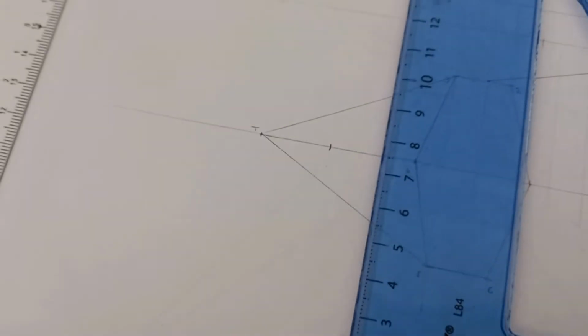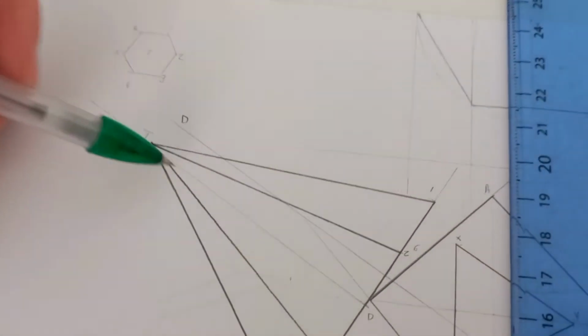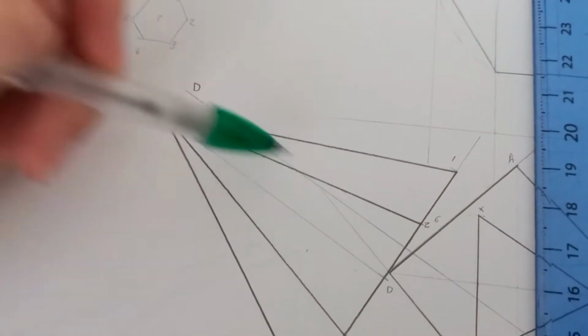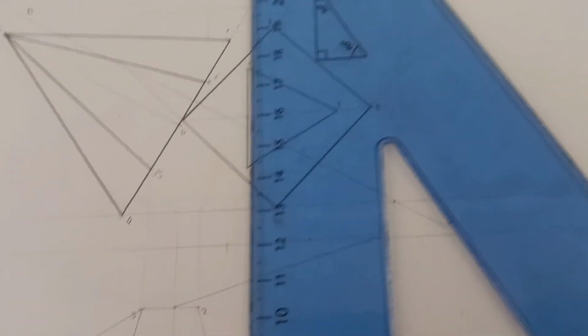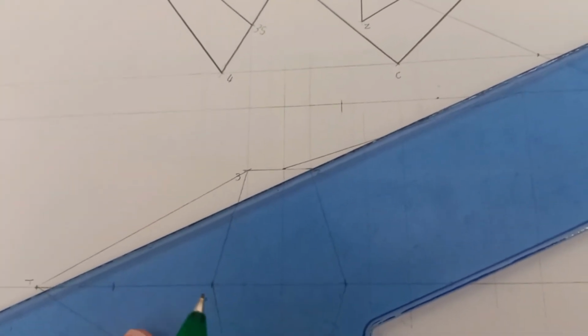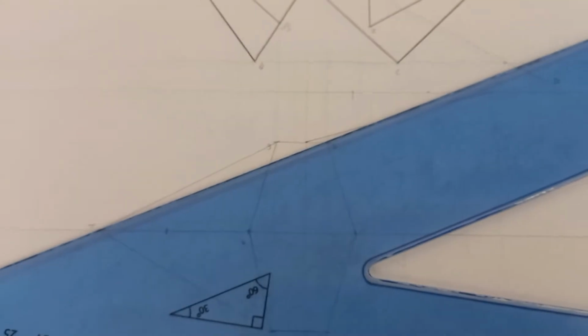Okay, that's our first point. Then we look and we see the cutting plane goes through T2 and T6. So we're going to find T2 and T6. I forgot to draw them in. That's not very clever of me. So let me just do that quickly. I apologize. Okay, sorry, there's the lines there.